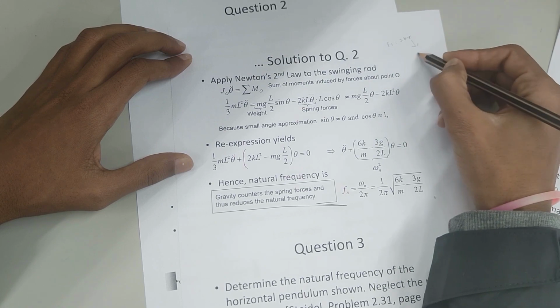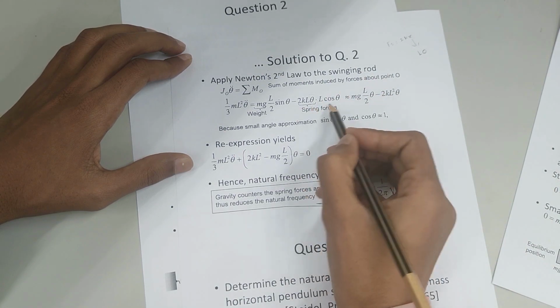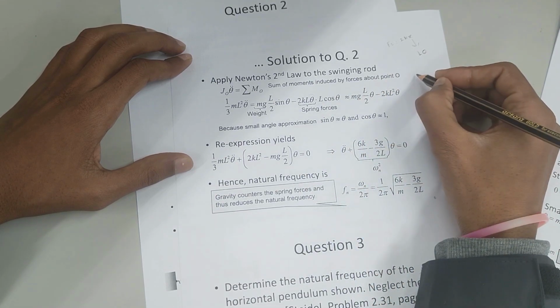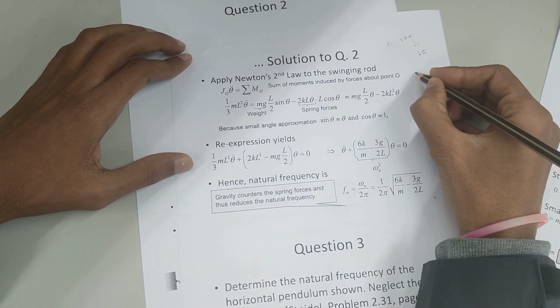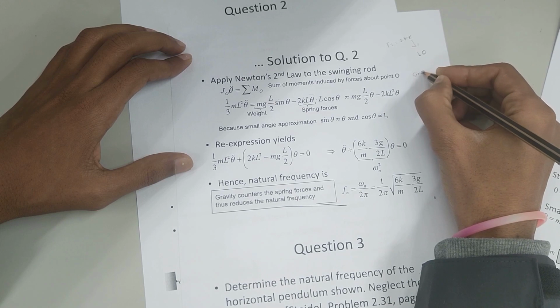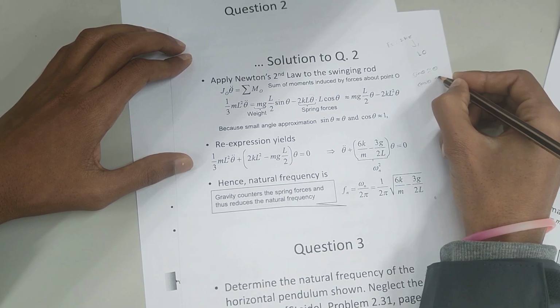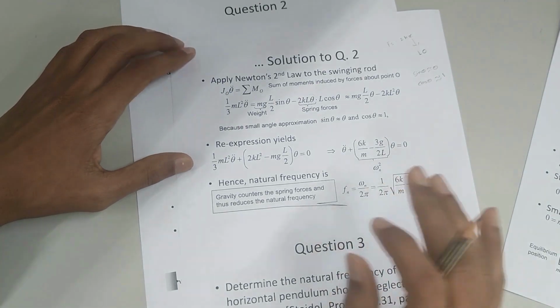Here x is L theta, so we get this multiplied by L cos theta. We know that for small angle theta, sine theta is equal to theta and cos theta we can assume is equal to 1.